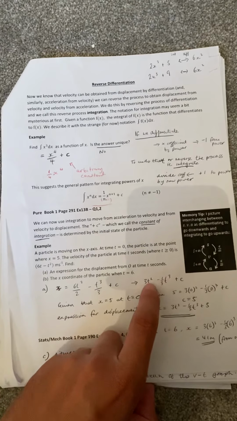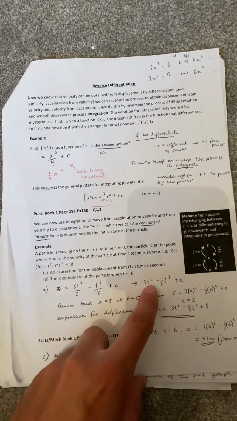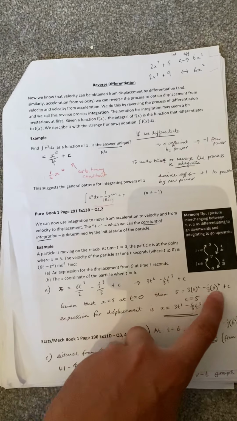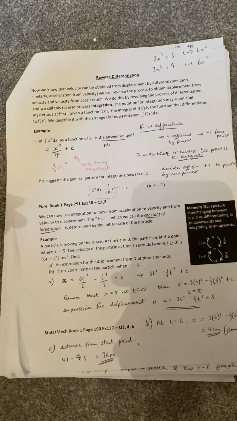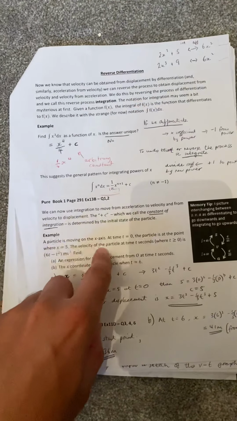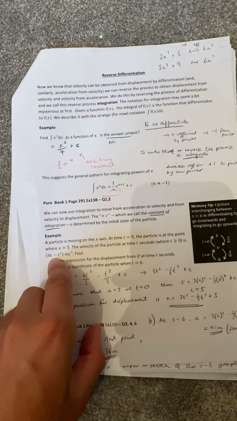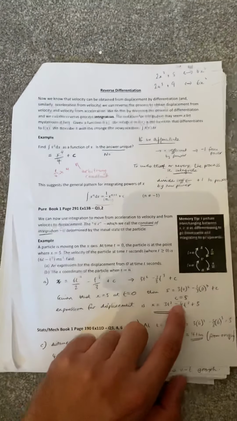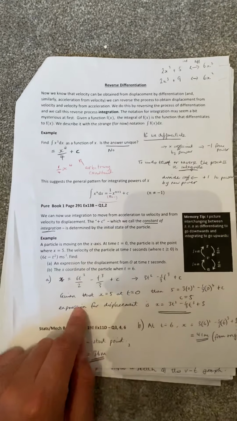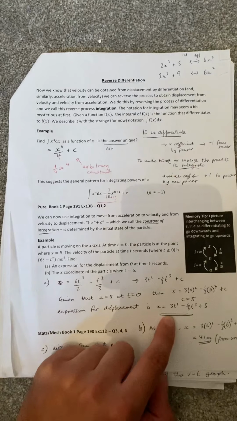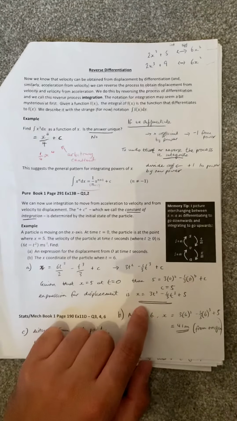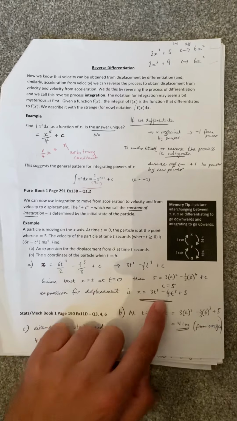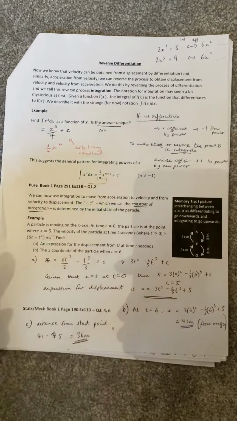So I can substitute x is 5 and t is 0 to find out what c is for this particular particle moving on the axis with this velocity. I find that c is 5, and so my expression for displacement, in a more specific sense for this question, is x equals 3t squared take a third t cubed add 5.